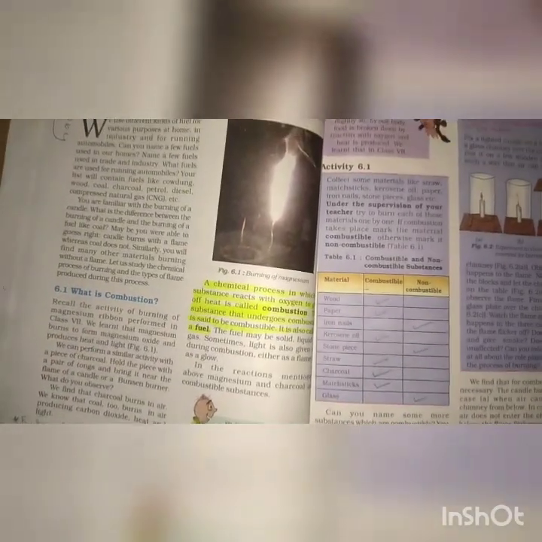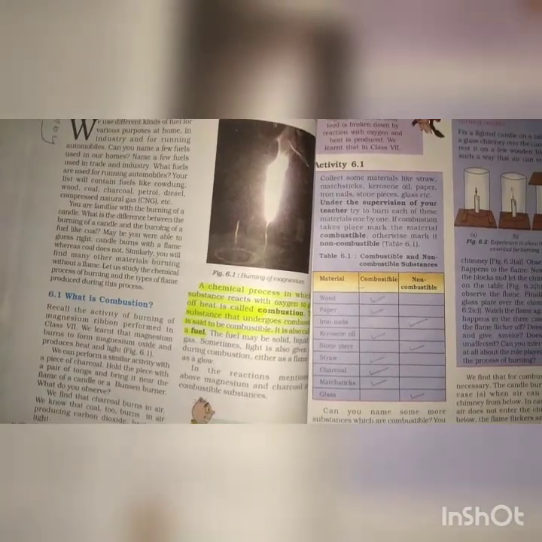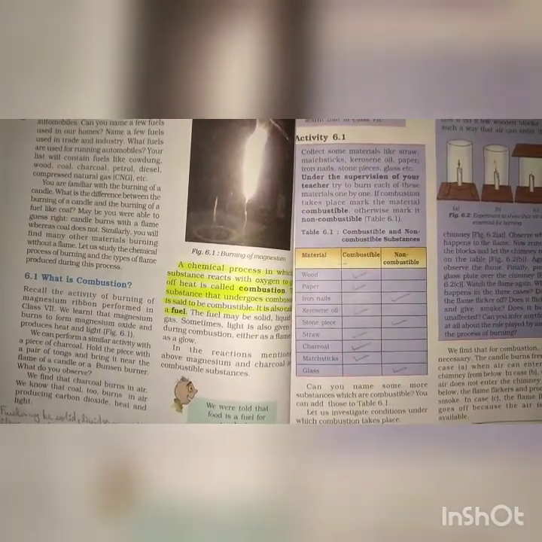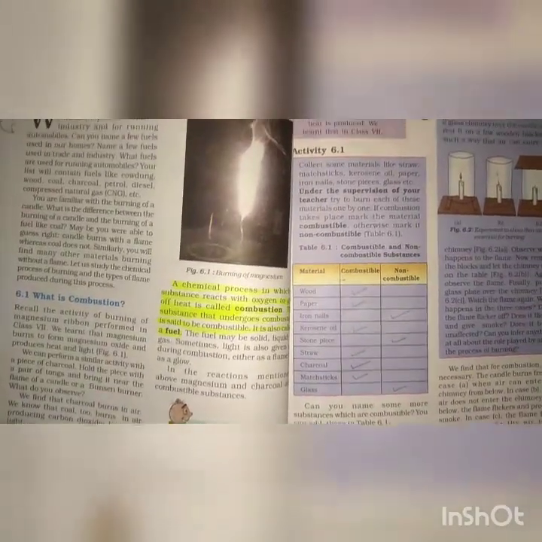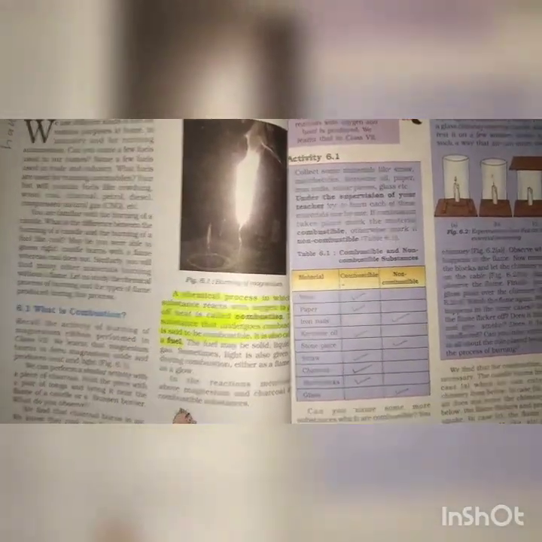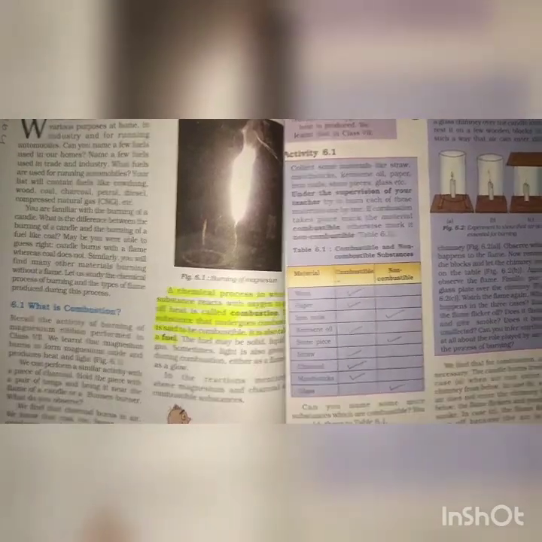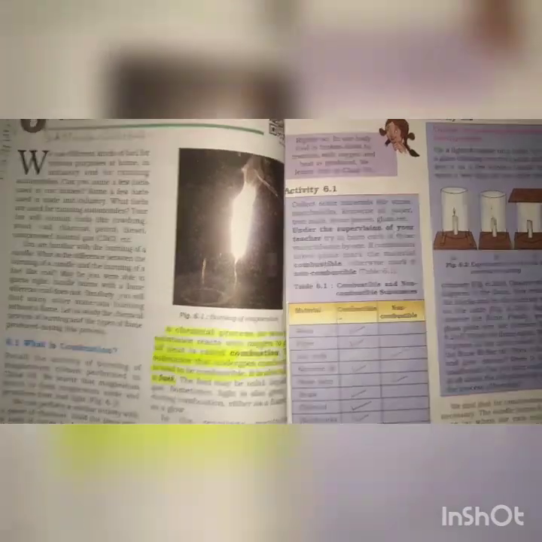Always remember that heat can be referred to as energy, and energy can be written as heat. A substance that produces heat or energy, and light, is known as a combustible substance.